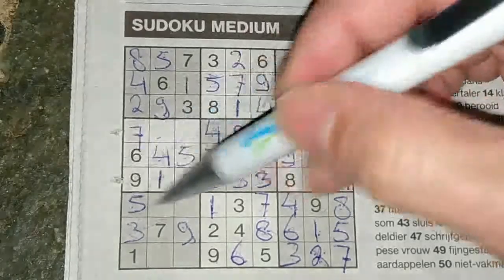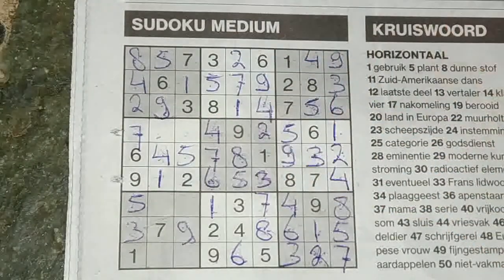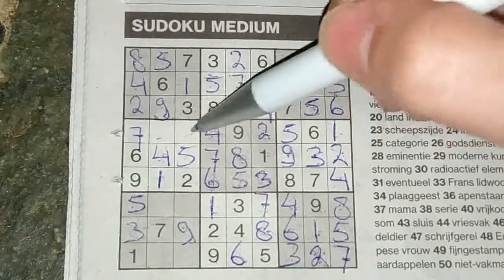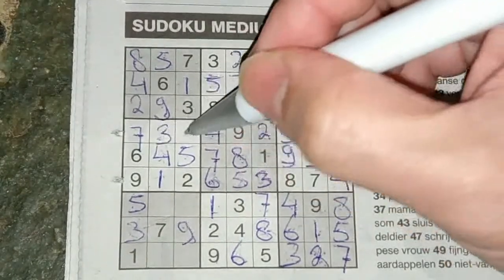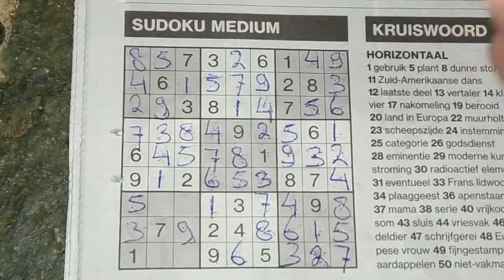2 missing numbers of this big square, the numbers 3 and 8. We have a 3 there, so no 3 here. 3 should be here, and the 8 goes there.